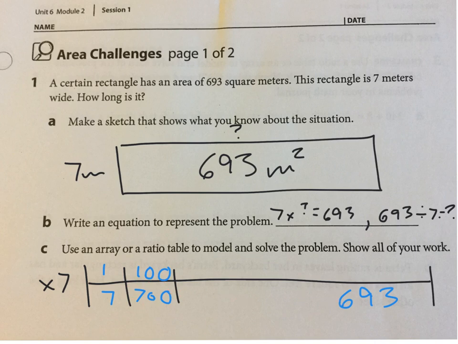This is something you can probably do in your head. 700 minus 693 is 7, so we're only 7 away. My ratio table here is a little bit bigger than it needs to be, but that's okay. If we just go down one group of 7, then we will get to 693.